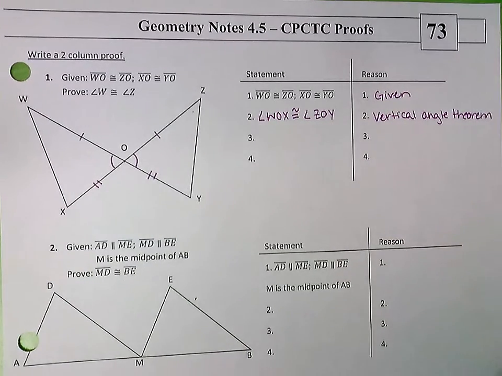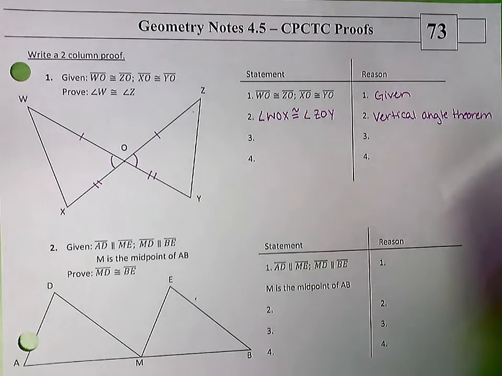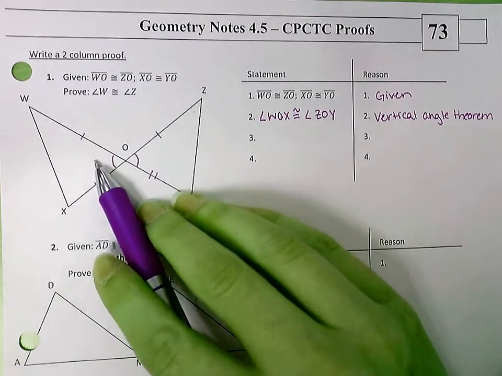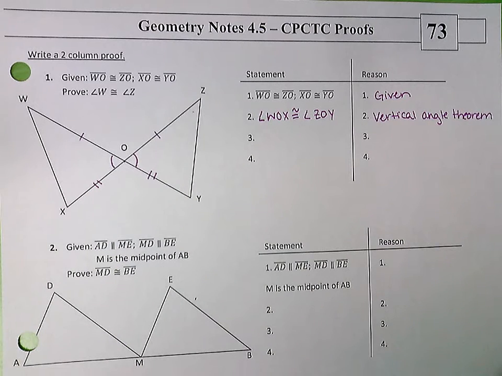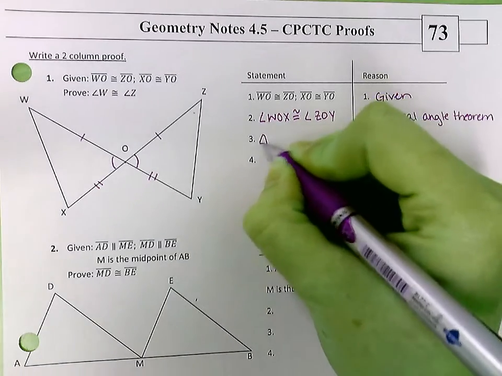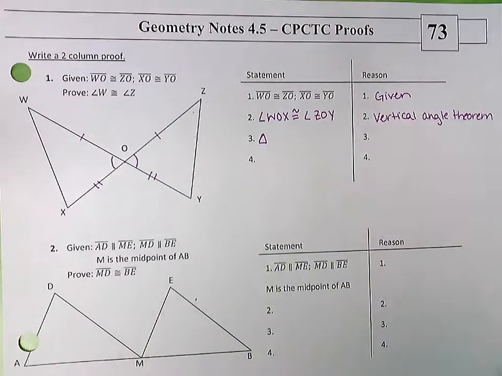Okay, you're with me so far? Yes. So now I do have enough information to prove these two triangles congruent, yes? Now, remember when we're labeling triangles, they have to go in that same order.